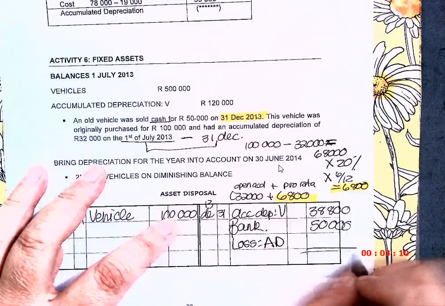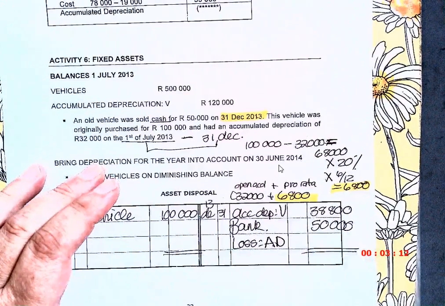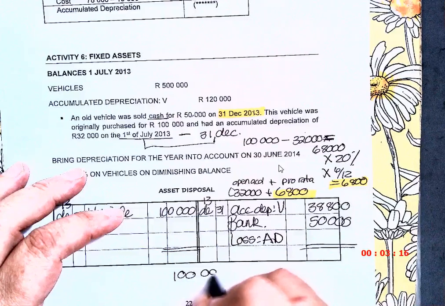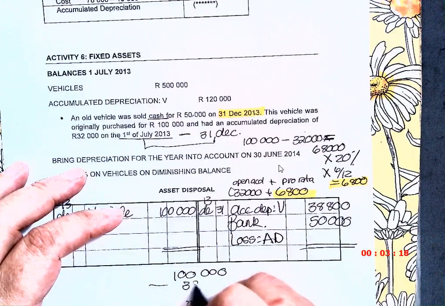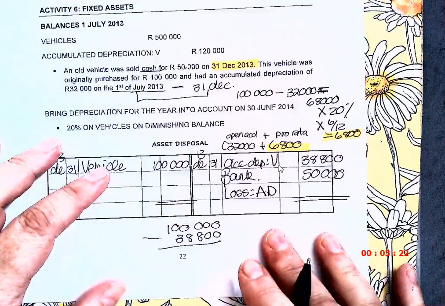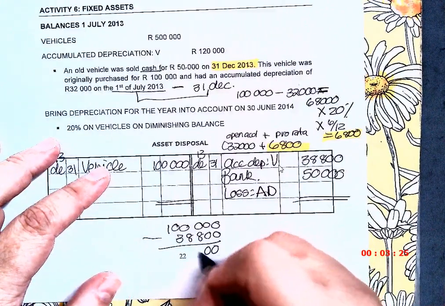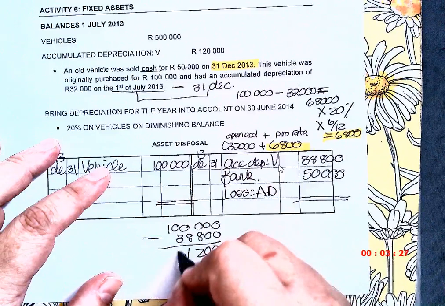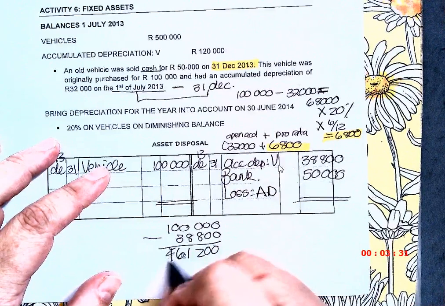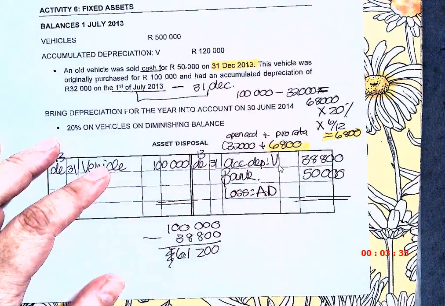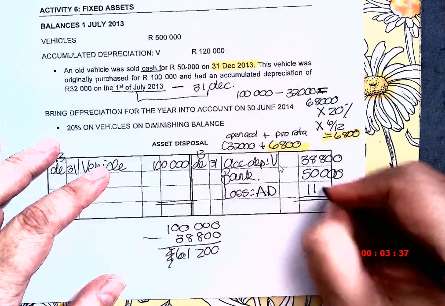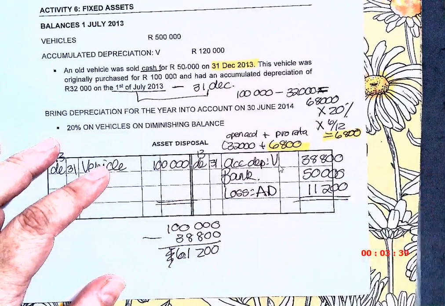Okay. I can do it one of two ways. I can say 100,000 less 38,800 gives me a carrying value of 61,200. I only got 50,000, so I made a loss of 11,200.